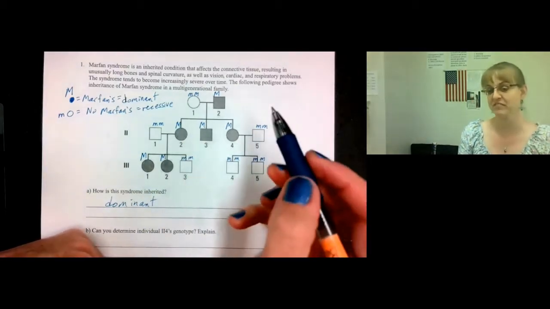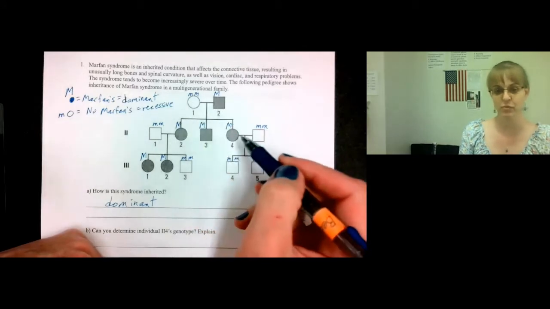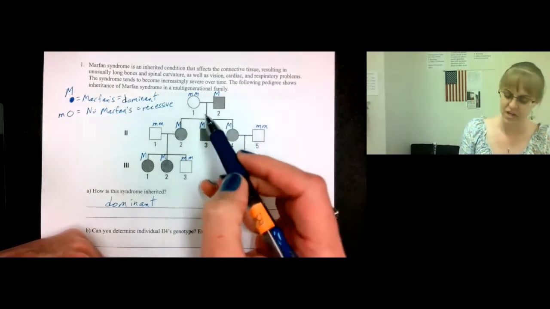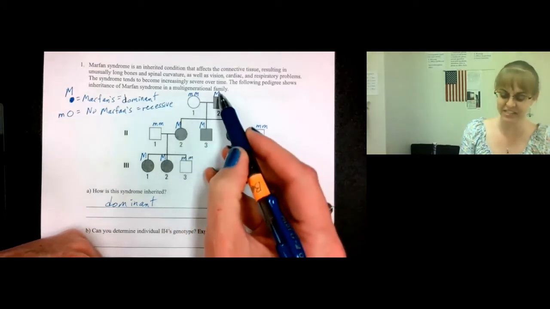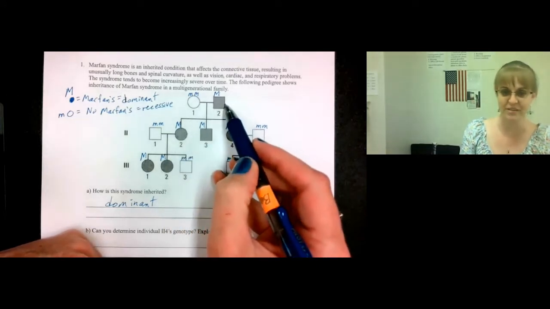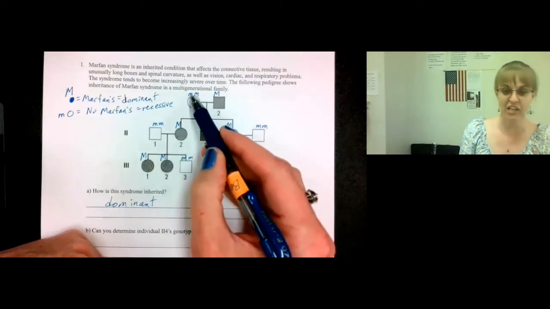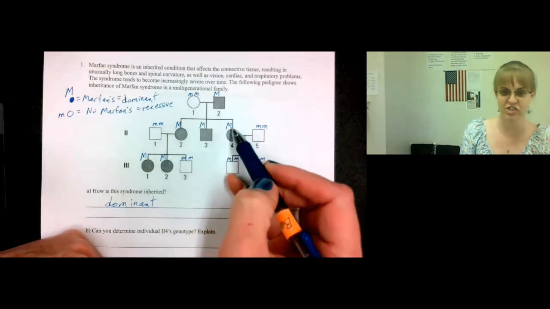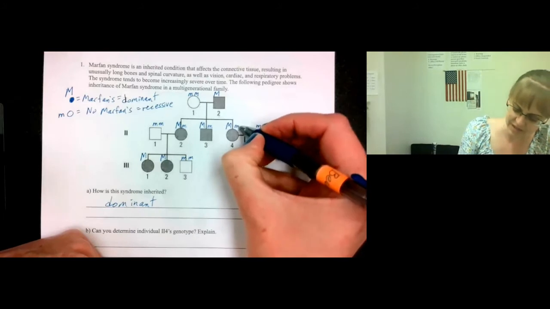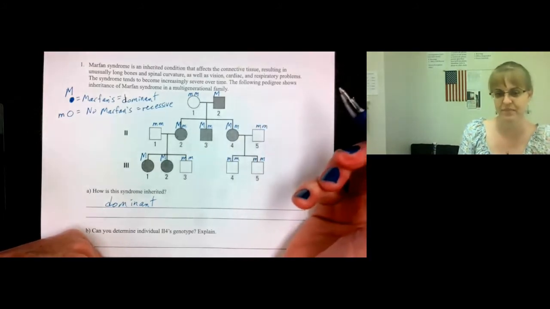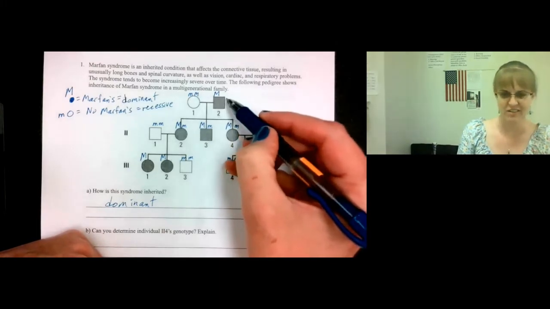Now let's see if we can figure out the second letter by looking at what happens with their children. Notice that each kid must have gotten their dominant capital M from their dad. Therefore, the mom had to pass on a lowercase m to each of her children. So we're going to include a lowercase m for all 3 of them. Do we know the dad's second gene?